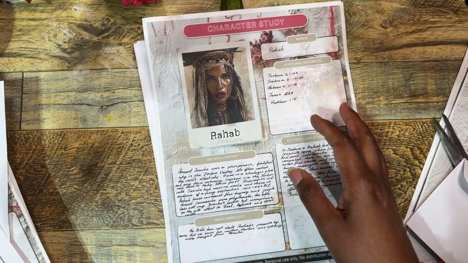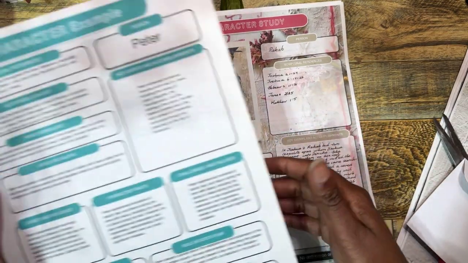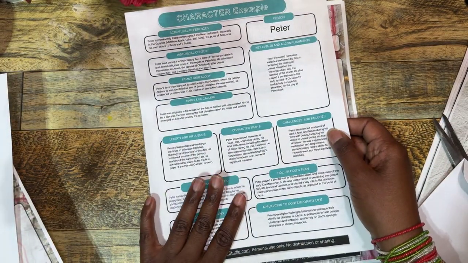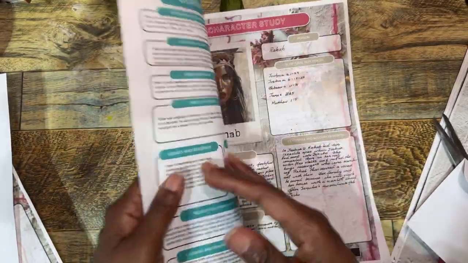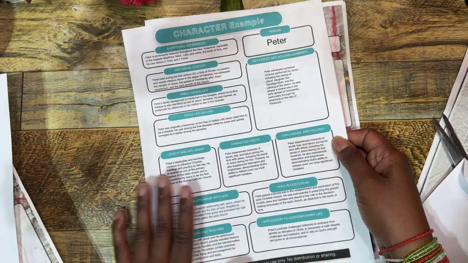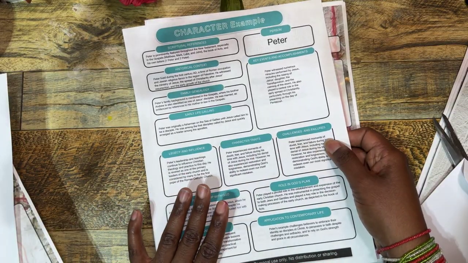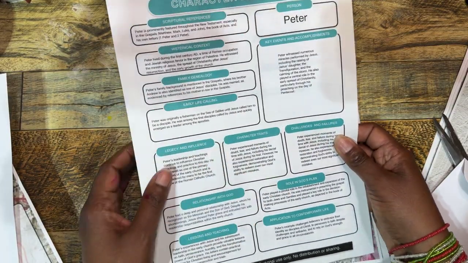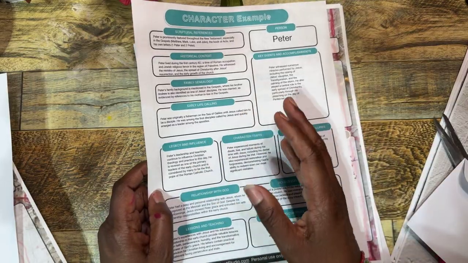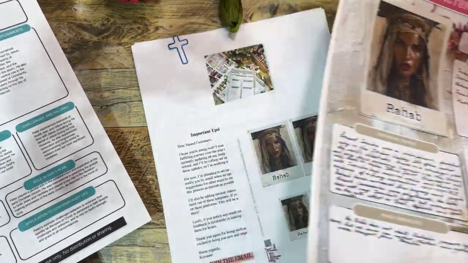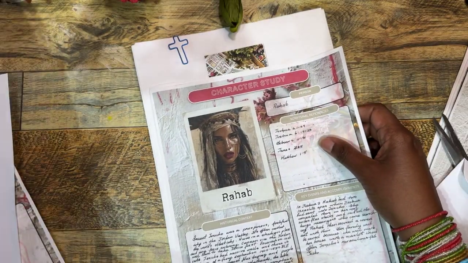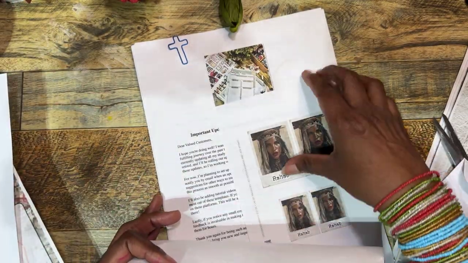Of course, if you had purchased character templates with me before, you would know that on one side there is the instructions, on the other side there is like an example. And I probably will continue to provide this, but it was so much work to do this. So I really do like just giving you the instructions really simply and you filling it out yourself.